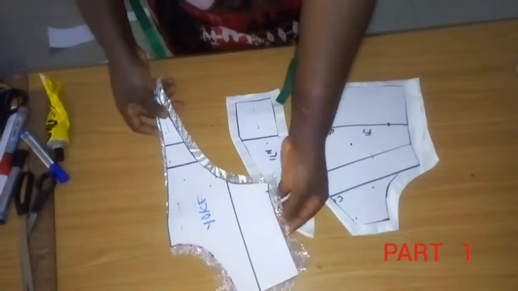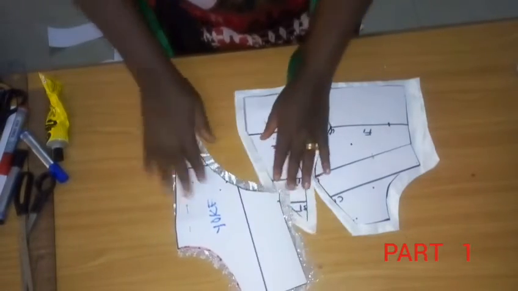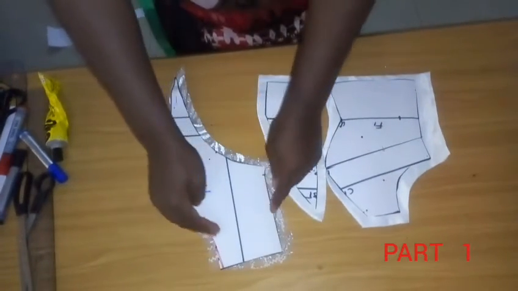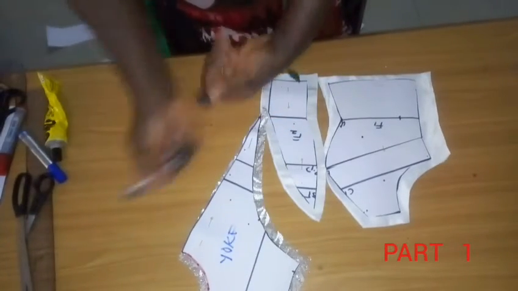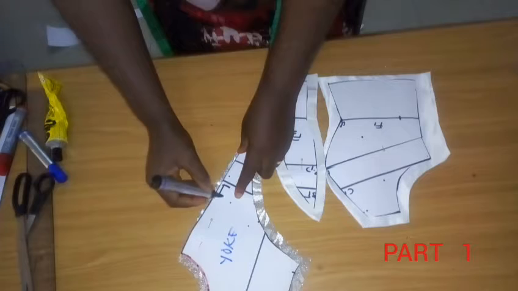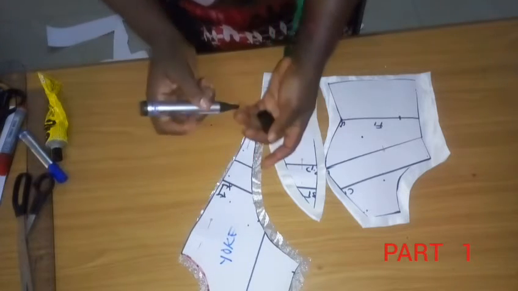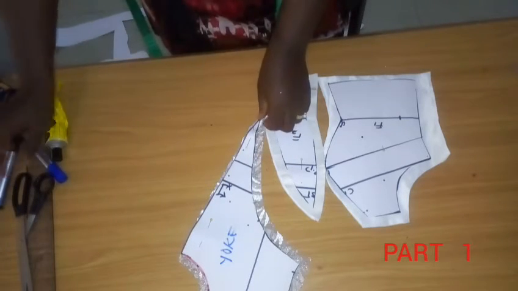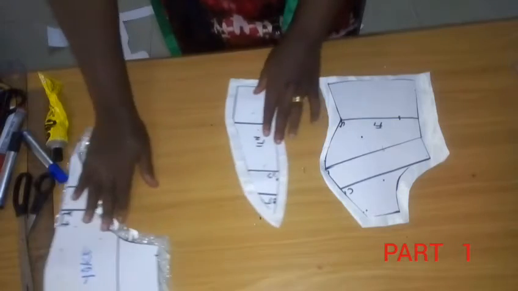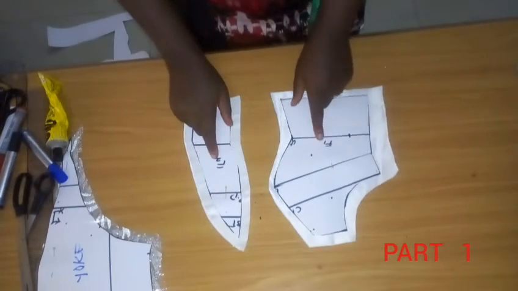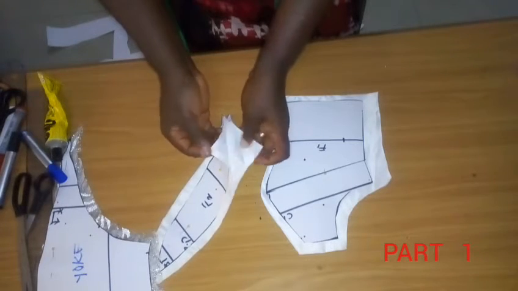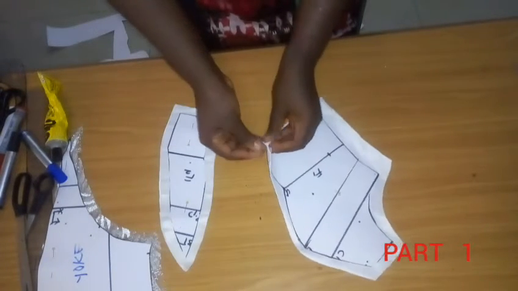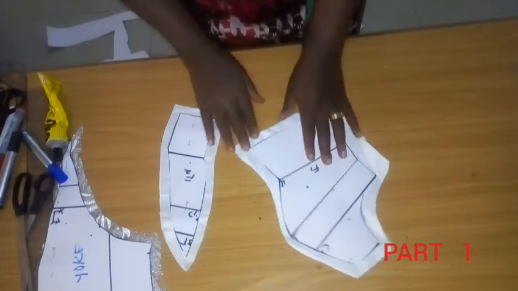If you look at the yoke, I cut my yoke, I added 0.5 inch all around, but this part is on fold. The yoke here is on fold. I have my fold sign at that point. Okay, so for here, F2 and F1, I cut 4 pieces of it: 1, 2, 3, 4, and here I have the same 4 pieces.